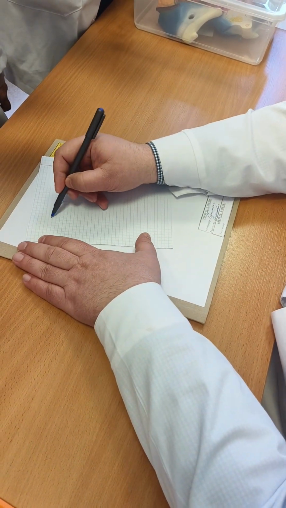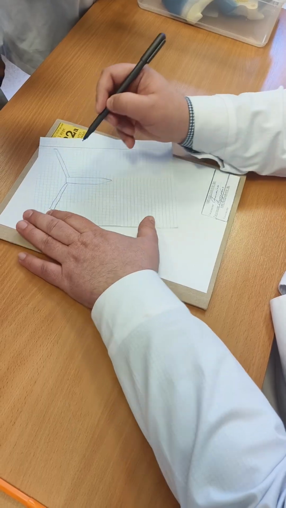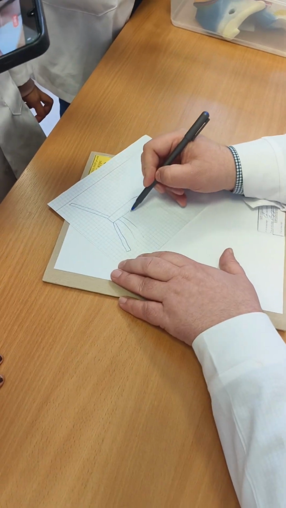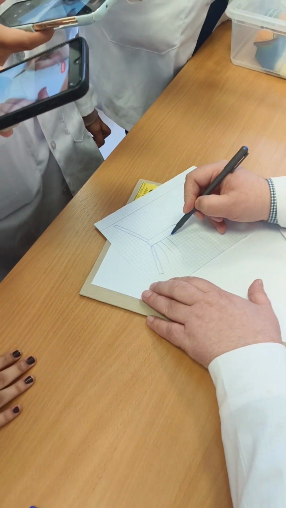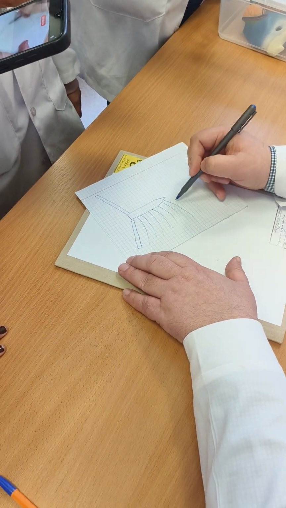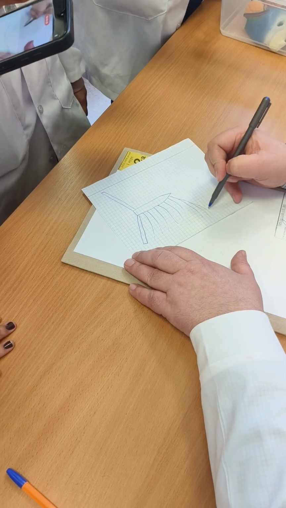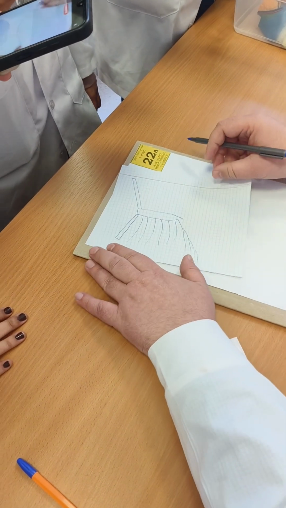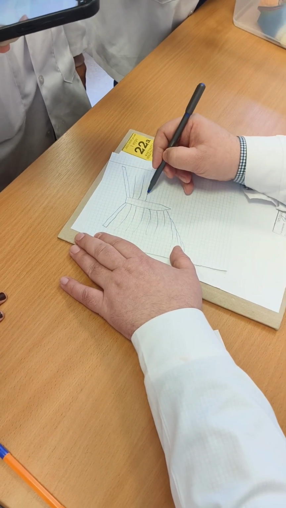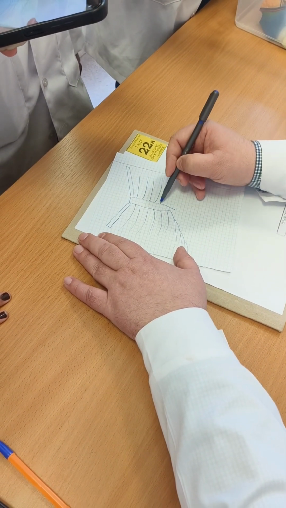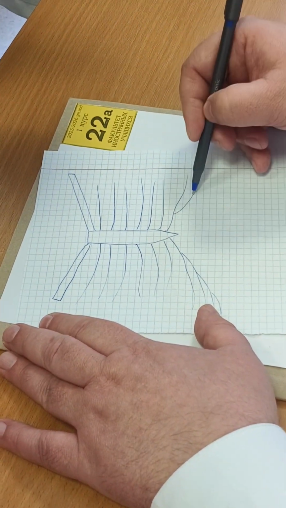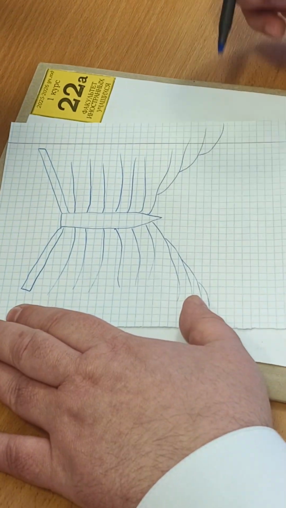This is clavicle, and ribs. 1, 2, 3, 4, 5, 6, 7, 8, 9, 10.